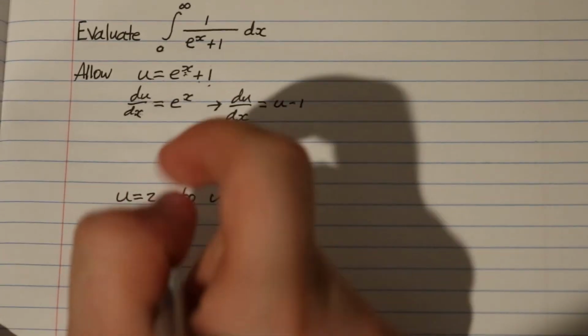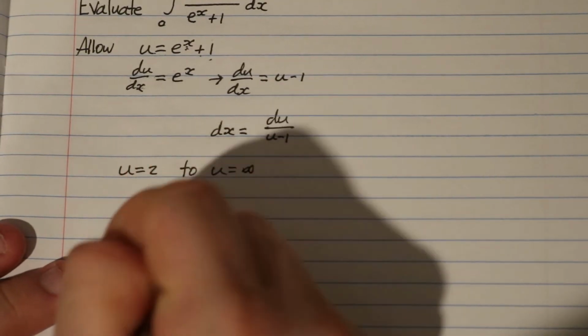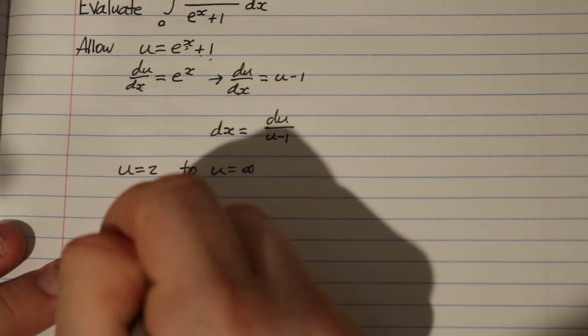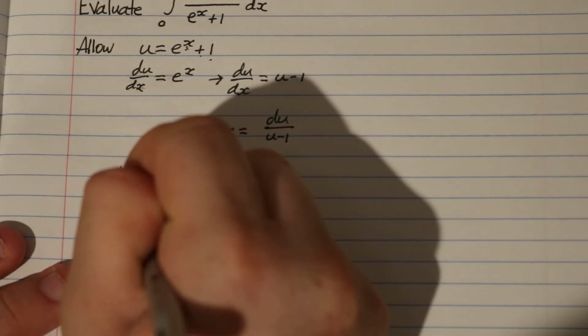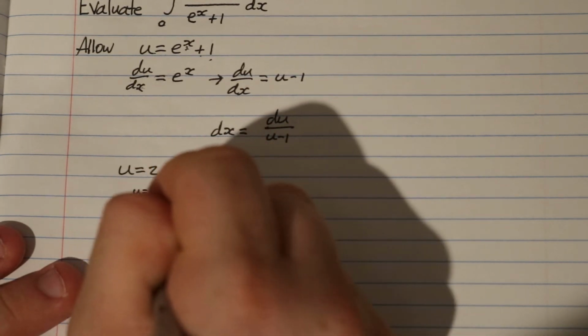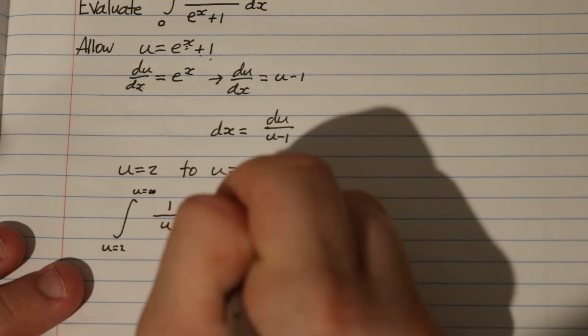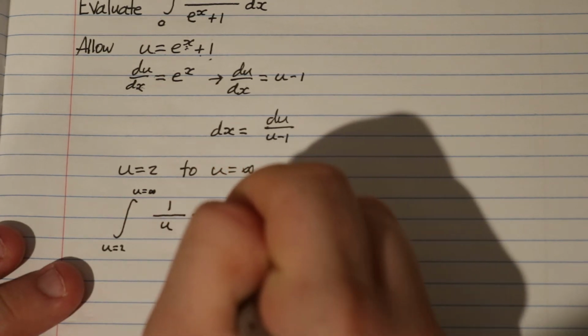So basically we're evaluating the integral from u equal to 2 to u equal to infinity of 1 over u multiplied by du over u minus 1.